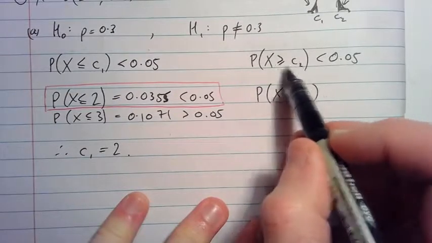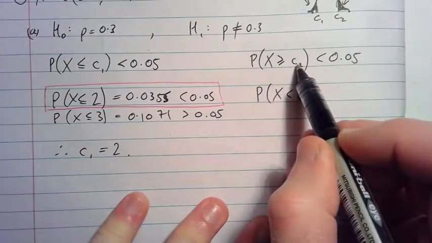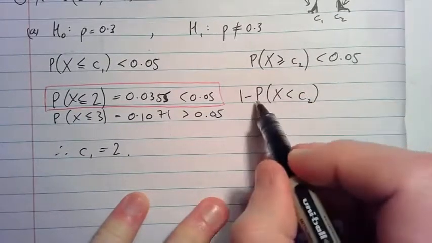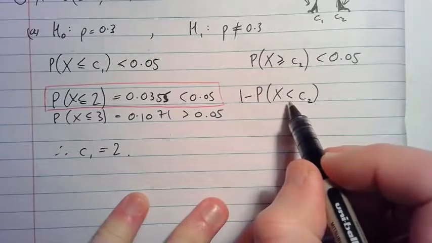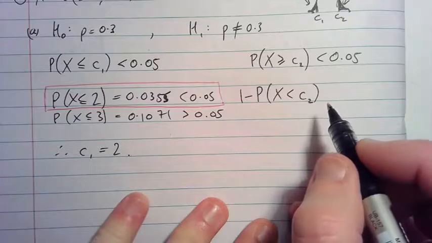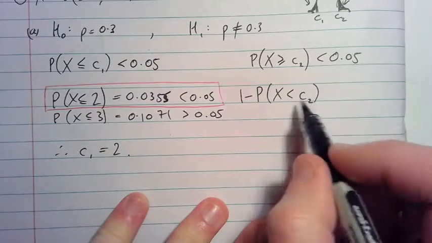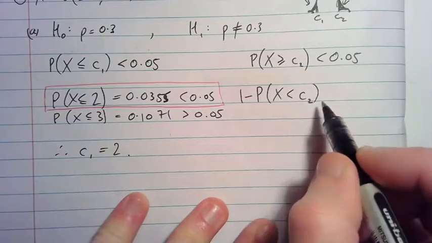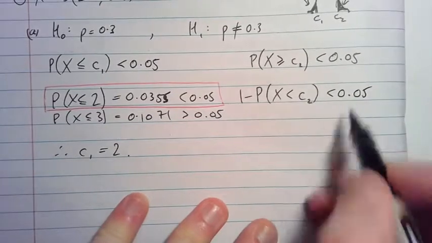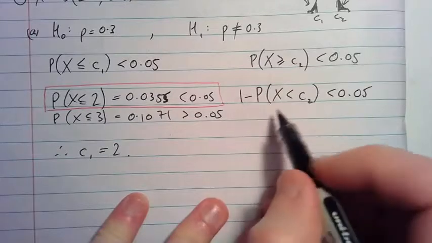If it was greater than or equal to 10, then it would be 1 minus the probability that X was less than 10, or less than or equal to 9. But you can think of it as strictly less than 10 for the minute, and less than 0.05 there.